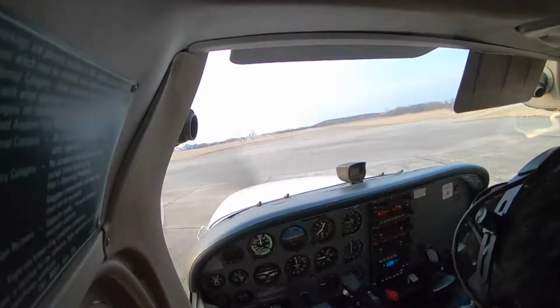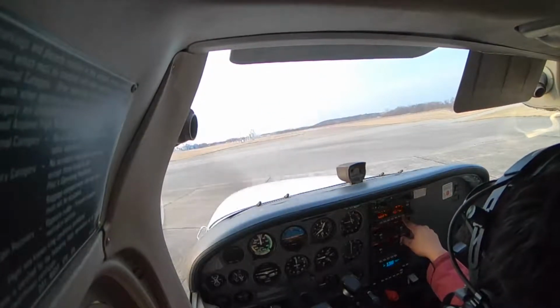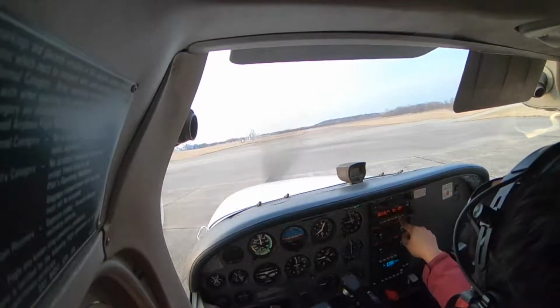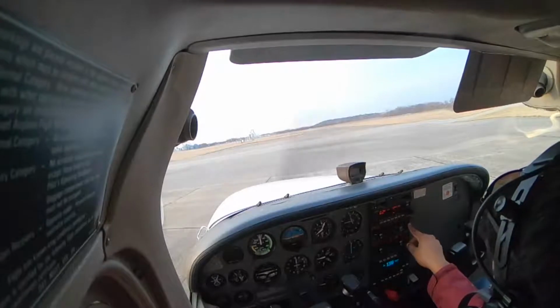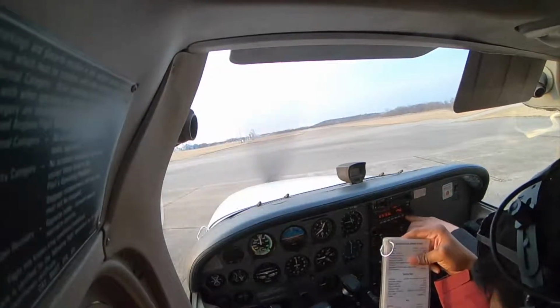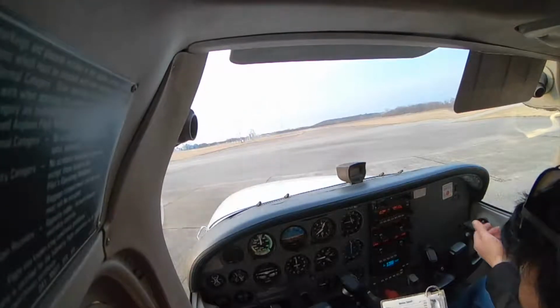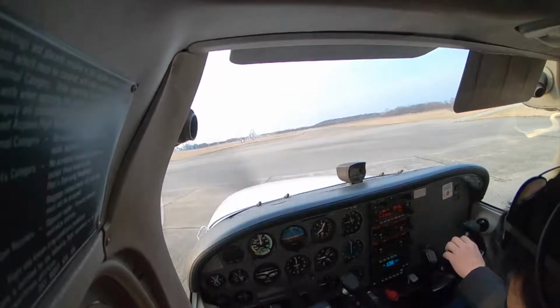GPS. Let's set the GPS to Iowa City. Don't worry about that today. I'll get it. I just want you to get going because it's already 8 o'clock. So it's going to be almost 9 before we get back here.